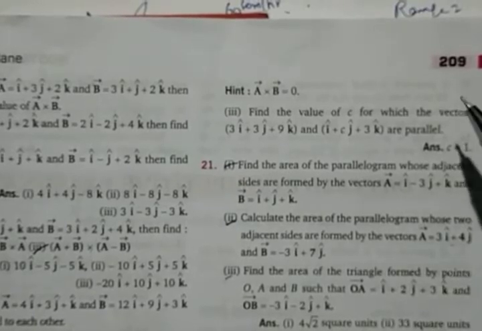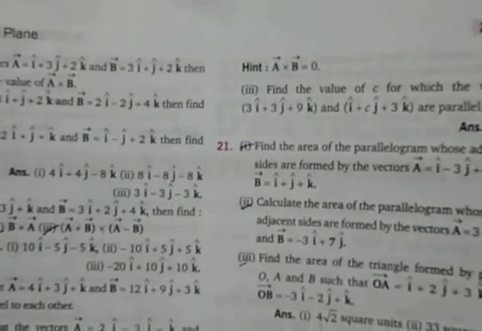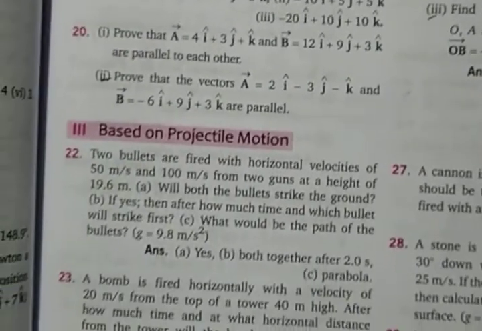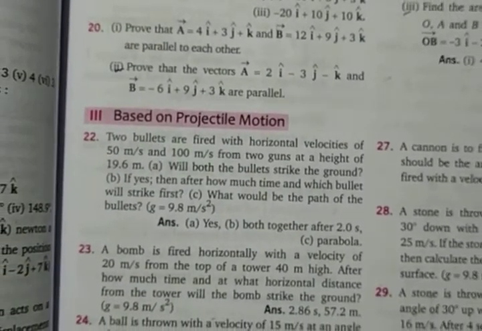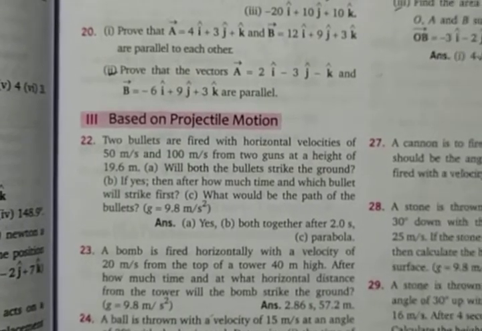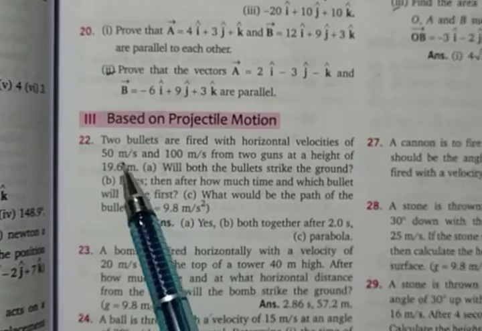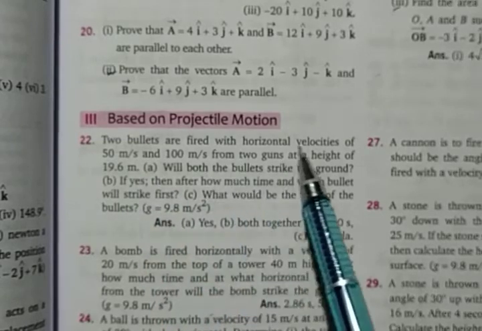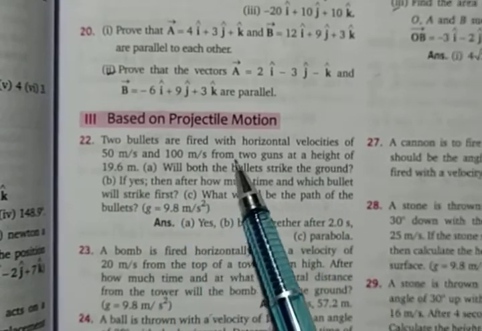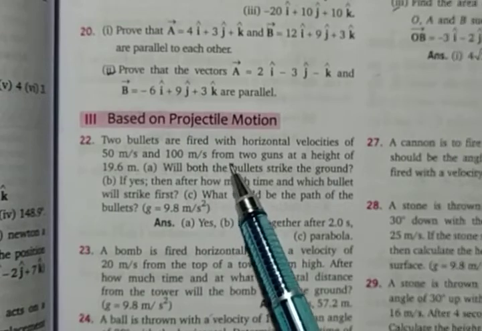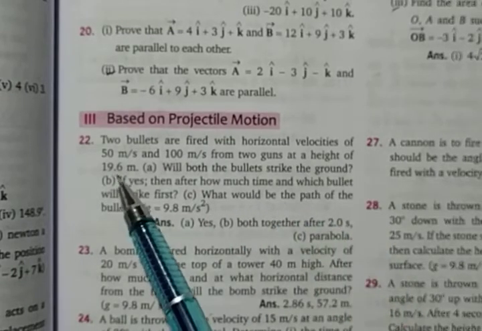So we'll do some exercise questions from page number 209. You can turn to the exercise questions where, based on projectile motion, there are some questions. We'll try to do this one. Question 22. Two bullets are fired with the horizontal velocities of 50 and 100 meters per second from two guns at a height of 19.6 meters.